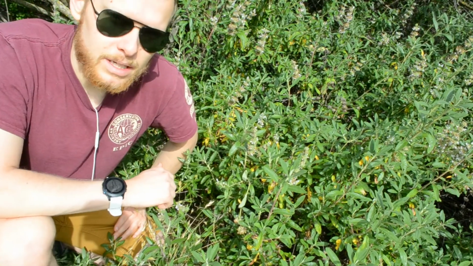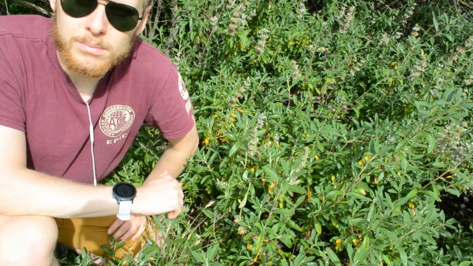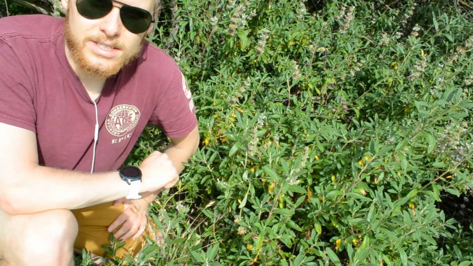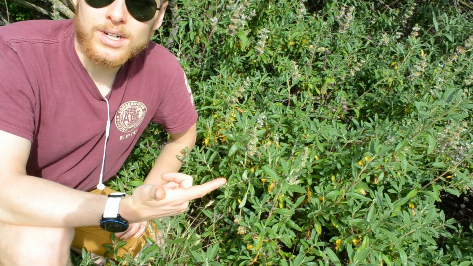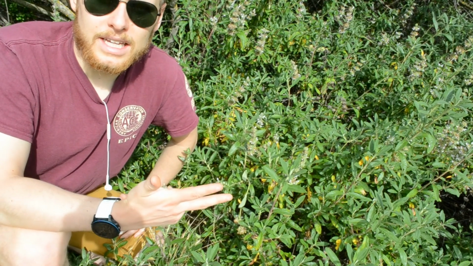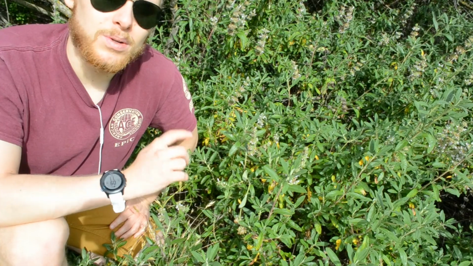So for anything in the mint family, which hopefully we'll see a few other members of, most likely sage like this, we're going to have square stems, a nice odor, and simple alternating leaves. If it has those three traits, then it's probably a mint.